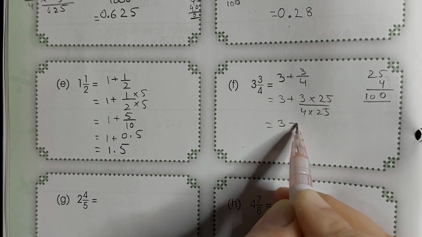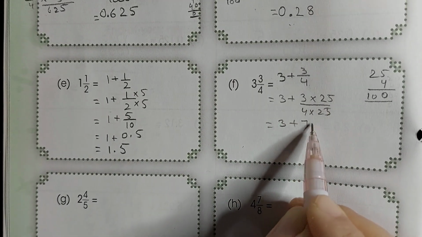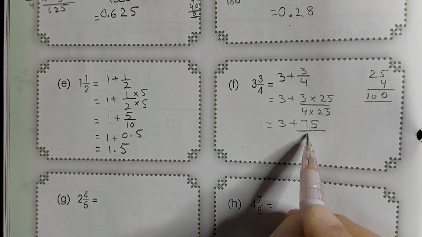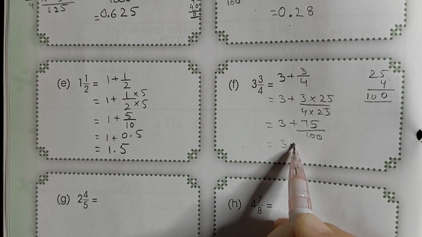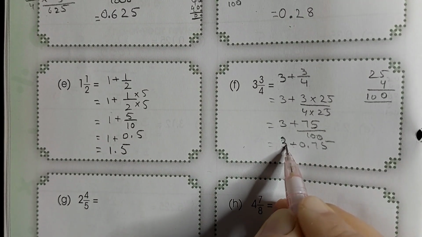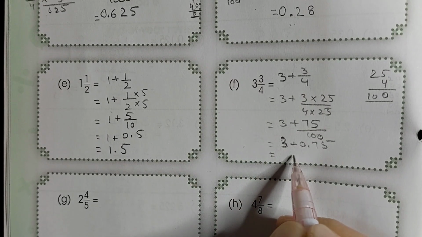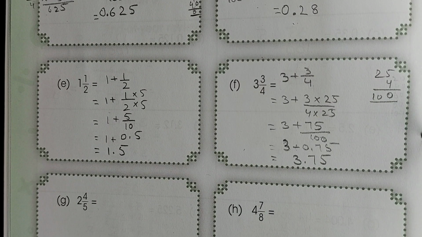It will become 3 plus what? 3 multiplied by 25 will become 75, and then 100. So after how many digits will you put the decimal? It will become 0.75 and then your answer will become 3.75. The decimal form for 3 whole number 3 upon 4 is 3.75.